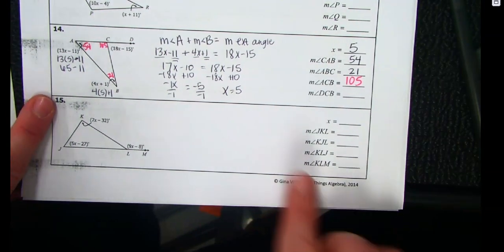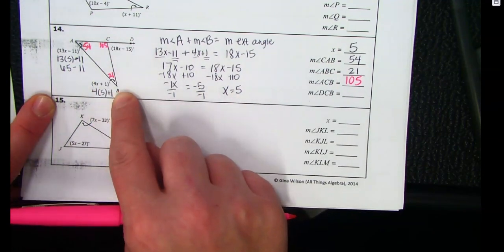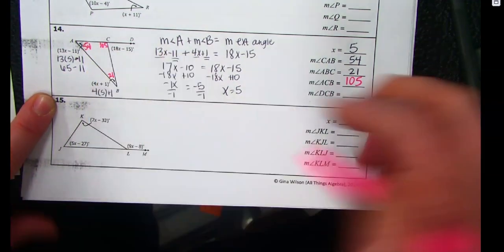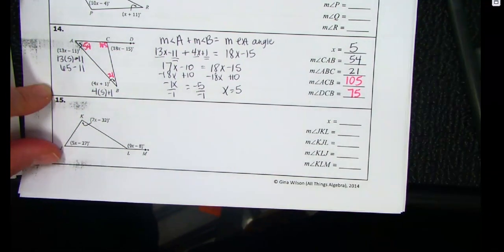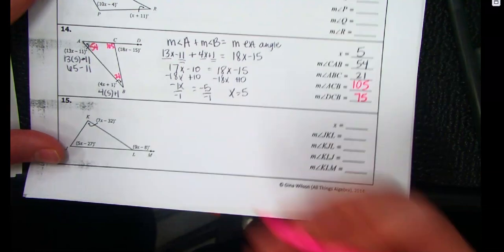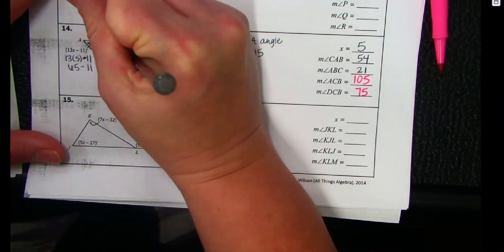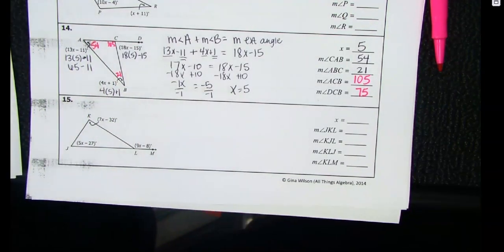Now, for DCB, you've got options. If this is 105, this is a linear pair, so together it has to equal 180, which tells us it's going to be 75. So if you didn't want to plug in, you could just use what you know, but you can always simply plug in the 5 and do the math. Okay?